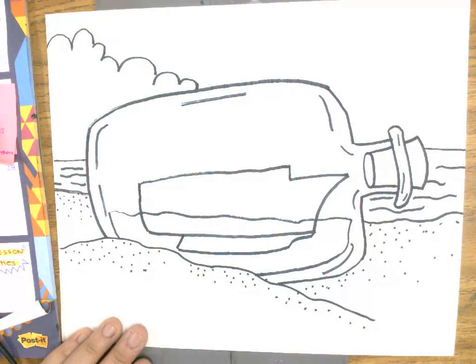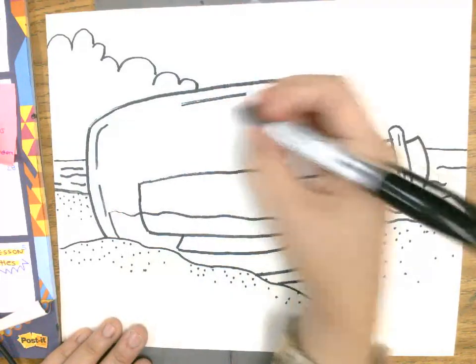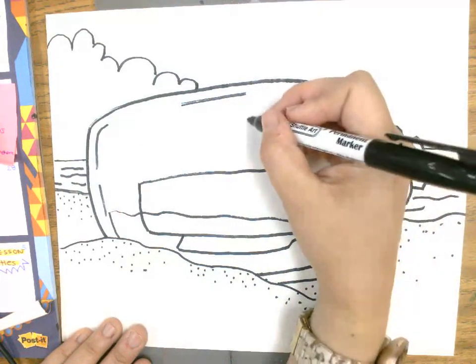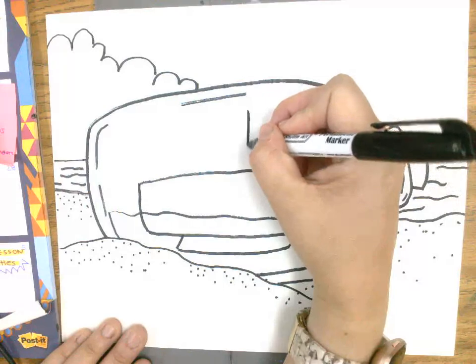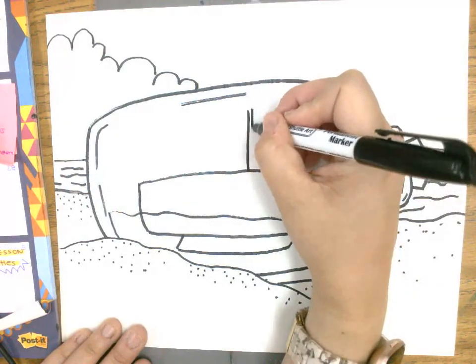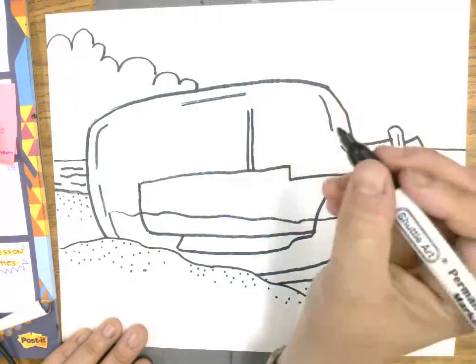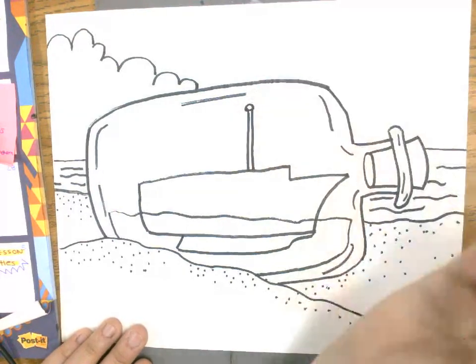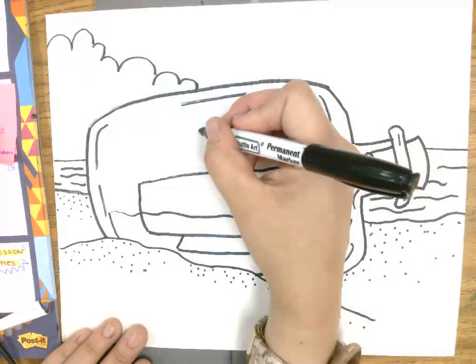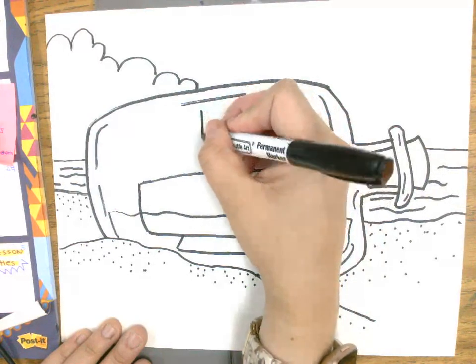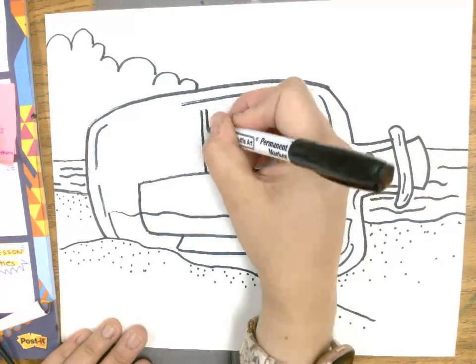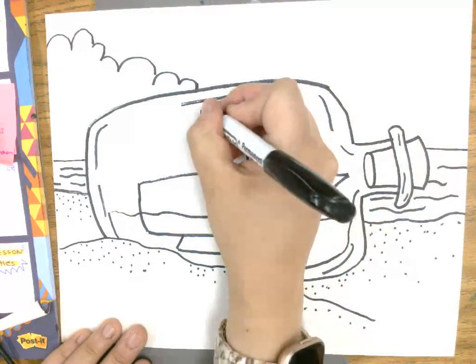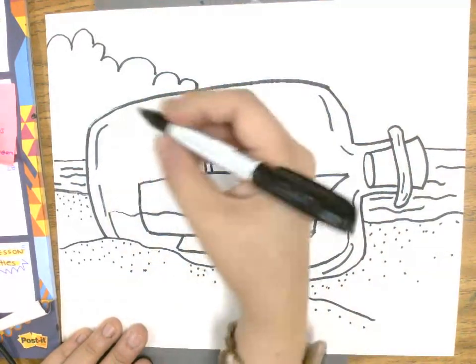Now to make sails, I'm going to start with the masts. It's the straight lines up, like the poles that hold them. And all I'm doing is two vertical lines. I'm going to make a little circle on the top. I'm going to do three of these. One, two vertical lines, circle on the top.